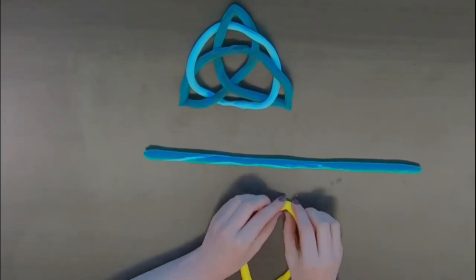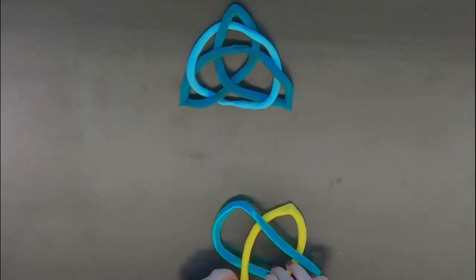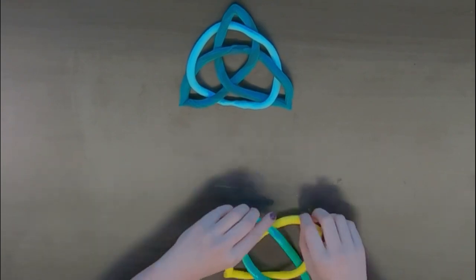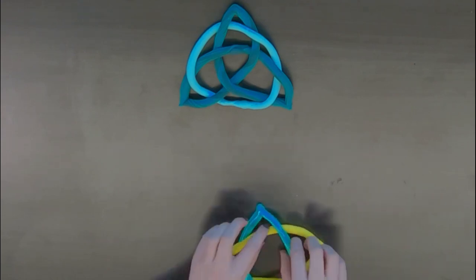And there you have it. In just a few simple steps, we've learned how to make our own Celtic knots using air-dry clay. These knots are not only beautiful but also carry special meanings and cultural significance.